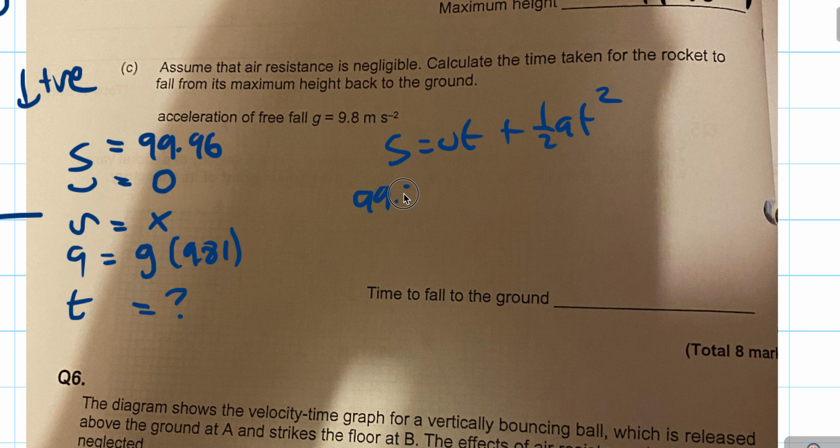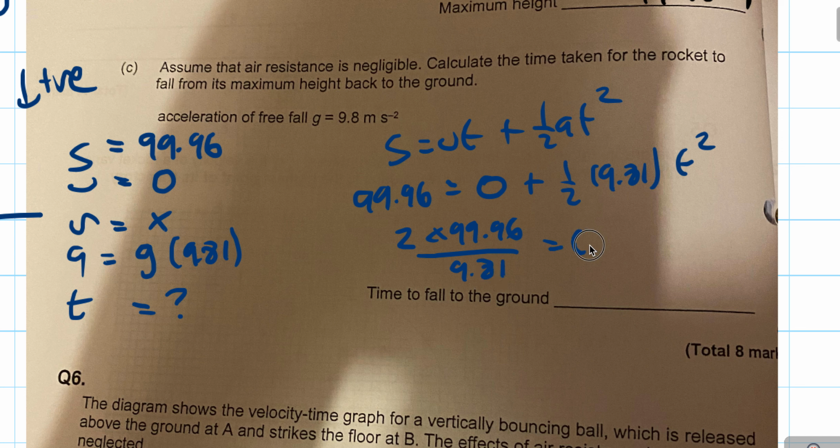So this is 99.96 is equal to 0 from ut plus a half times 9.81 times t squared. And from here we rearrange, it's going to be 2 times 99.96 divided by 9.81 is equal to t squared. So if we plug that into the calculator and square root the answer, 2 times 99.96 divided by 9.81, gives us an answer of 4.51.